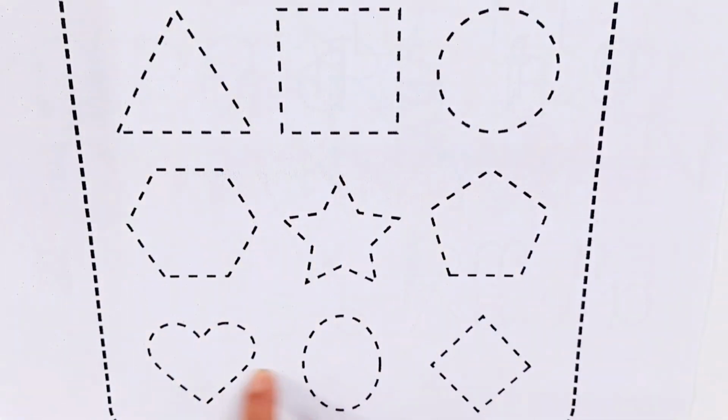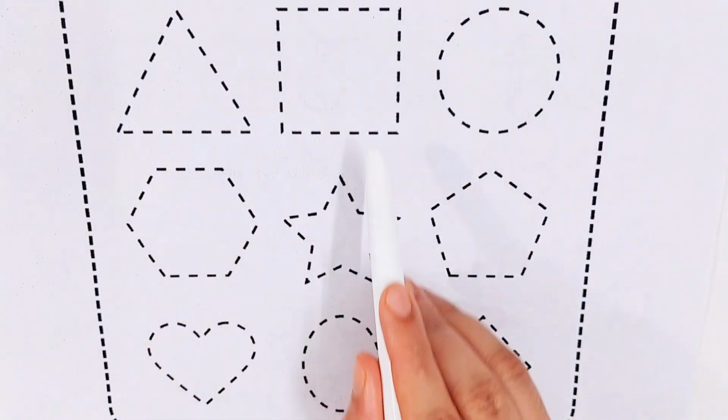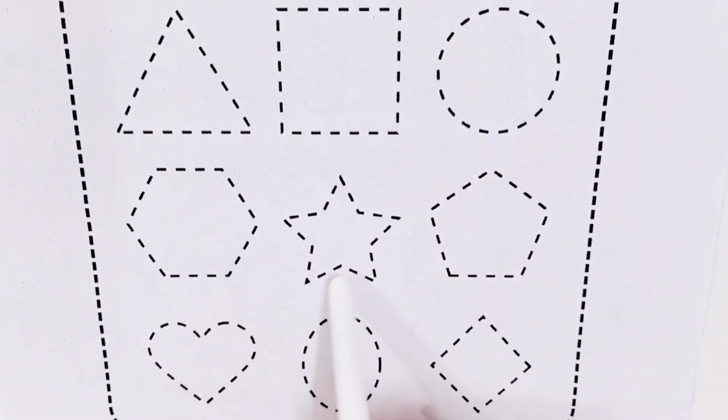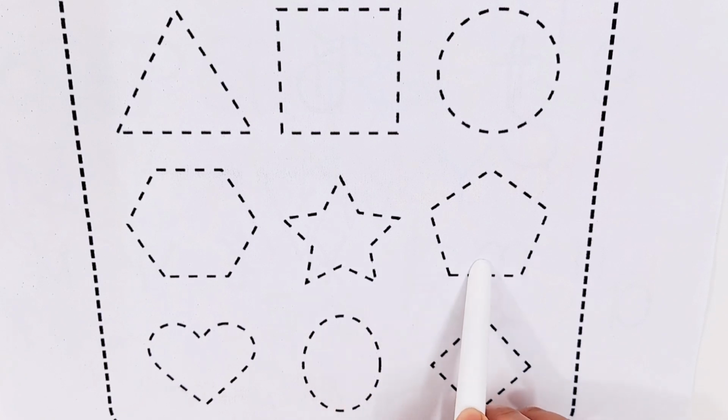Today we are trying to learn some shapes. Triangle, square, circle, hexagon, star, pentagon, heart, oval, rhombus.